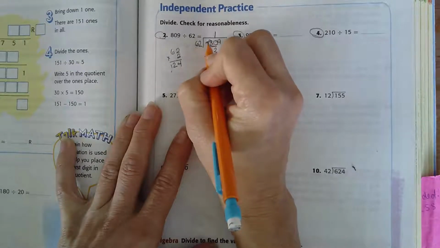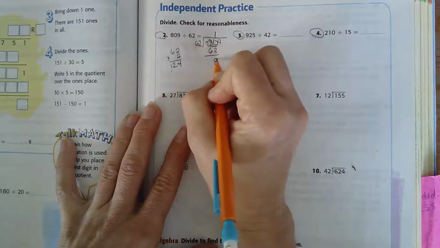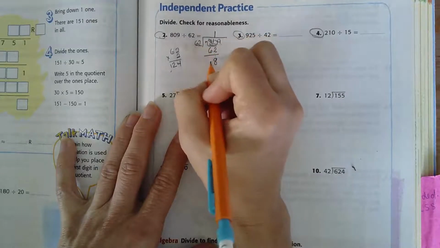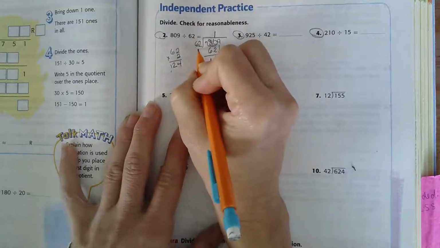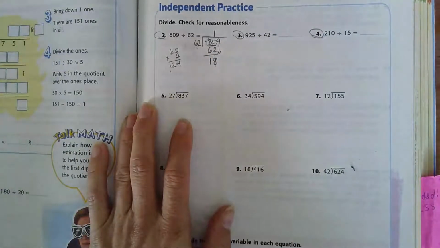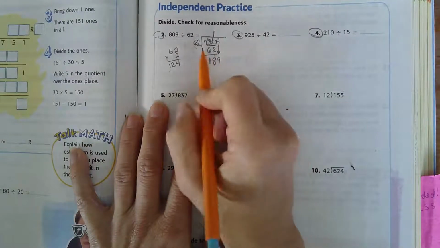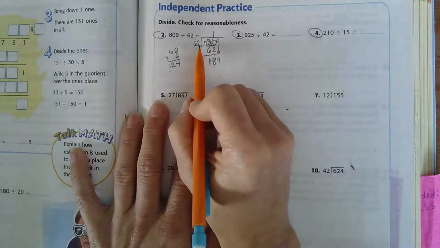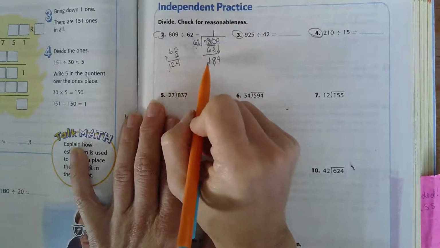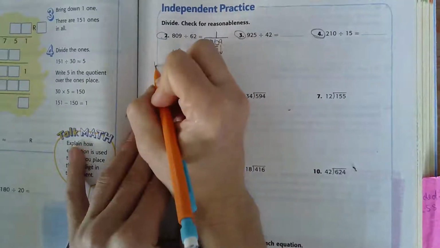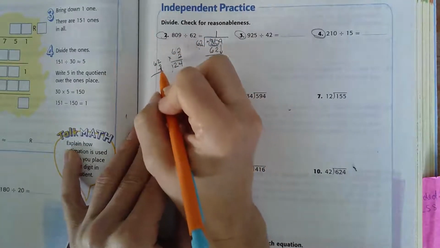Subtract. You must borrow. You can't take 2 away from 0. 10 minus 2 is 8. 7 minus 6 is 1. It's a large remainder, but it's smaller than the divisor, so that's perfectly fine. Bring down the 9. Okay, so 62 times 2 was 124. Let me try 62 times 3. See if I can get an answer that does not go over 189.